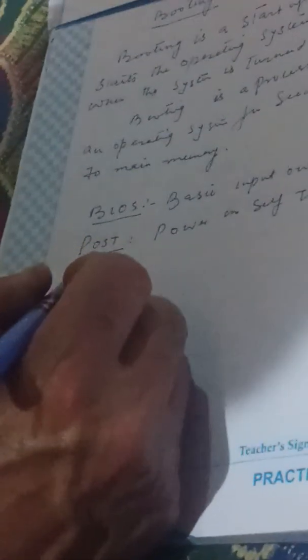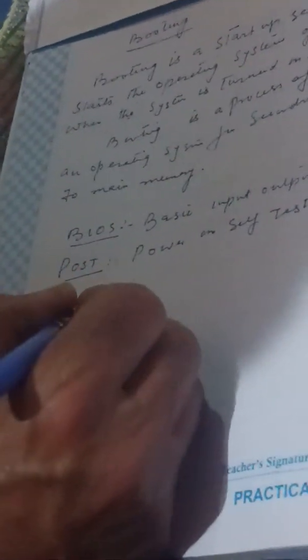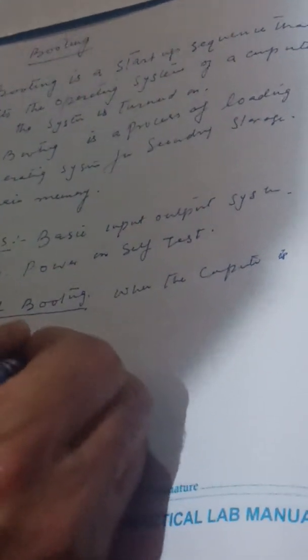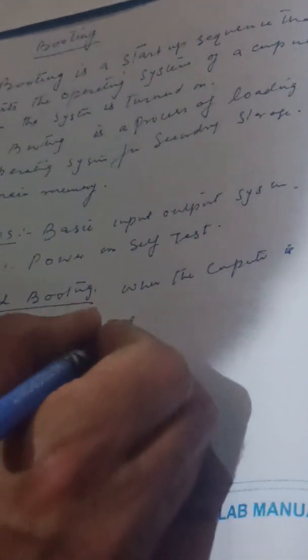There are two types of booting, that is cold booting. When the computer is started after having been switched off, this process is known as cold booting.